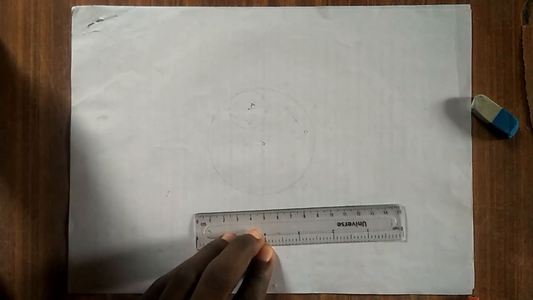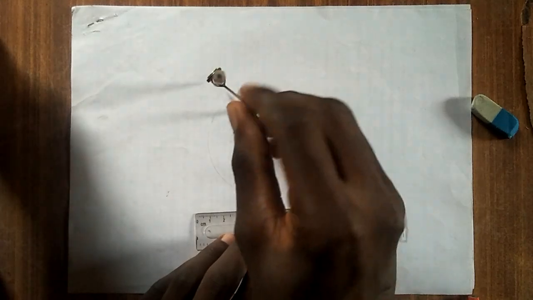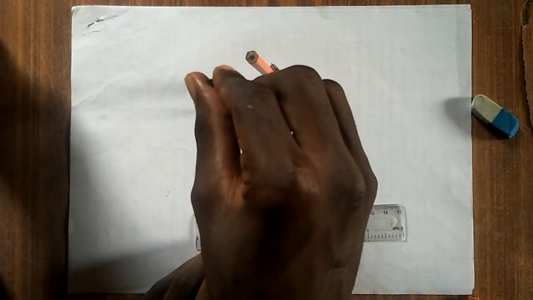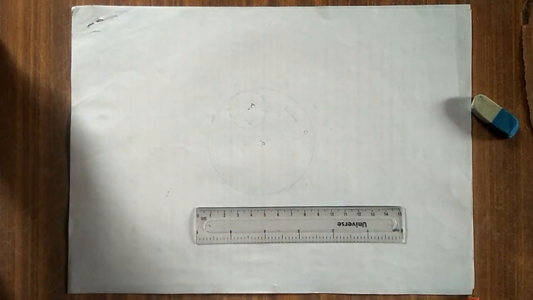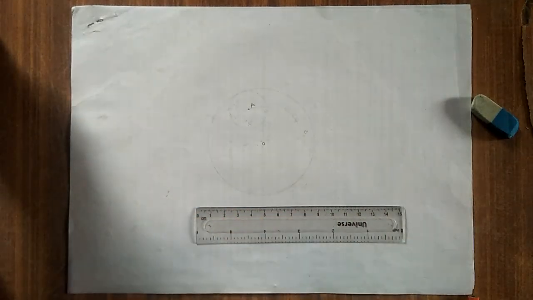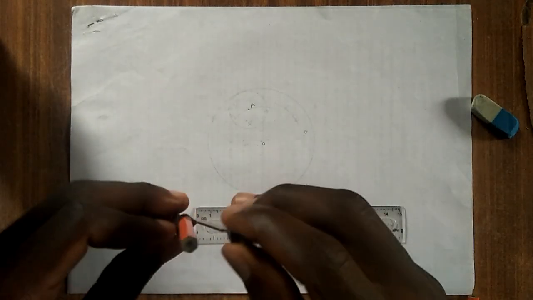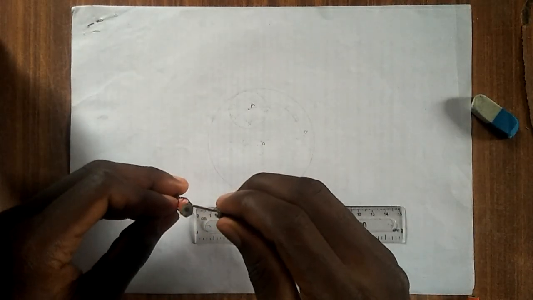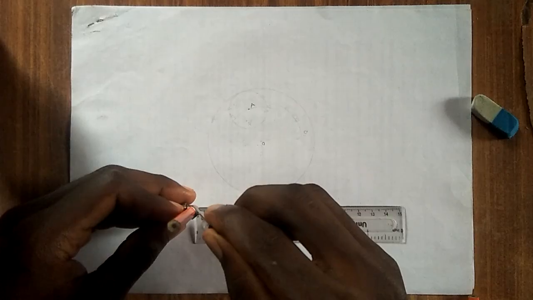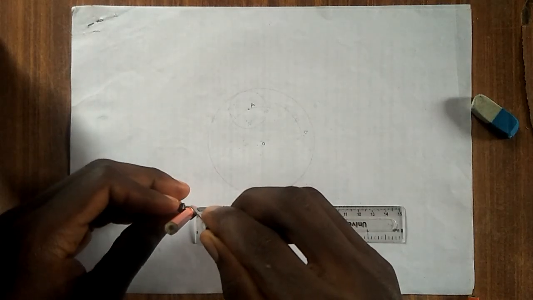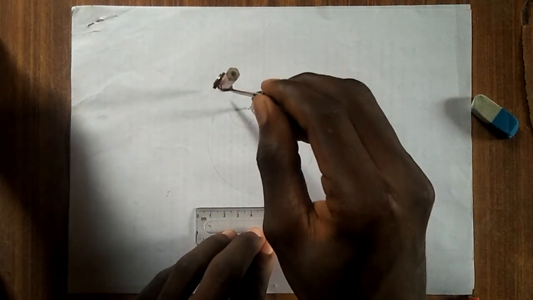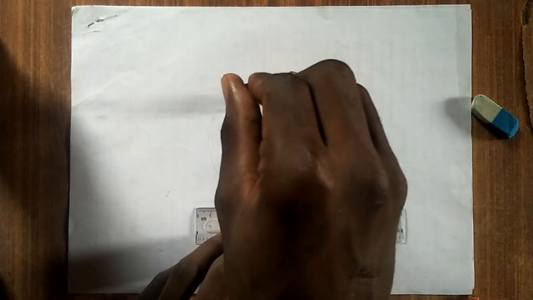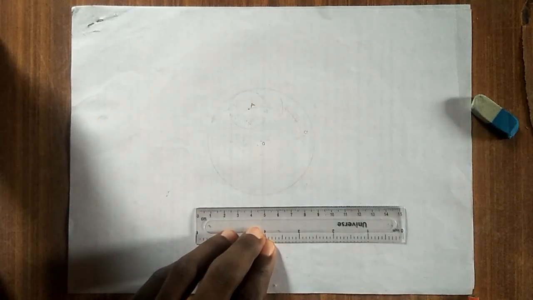After that, with center point A and radius of both circles, we draw an arc to cut the previous one at B. Since the radius of the first internal circle is 1.5 and the radius of the second internal circle is 1 centimeter, the sum of the radii of both circles will be 2.5 actually. So with center point A and radius of both circles, we draw an arc to cut the previous one at B.